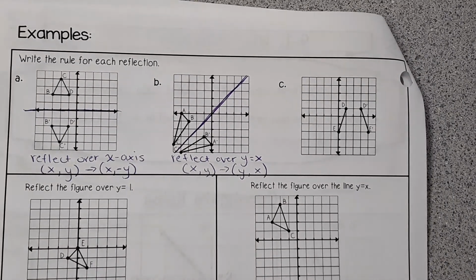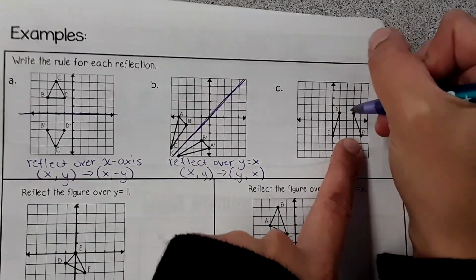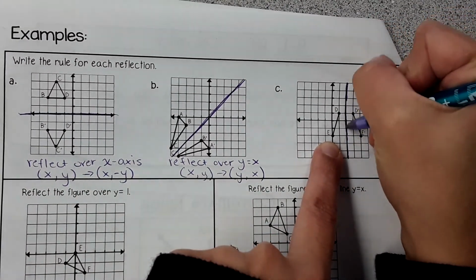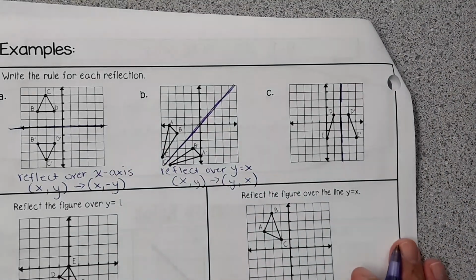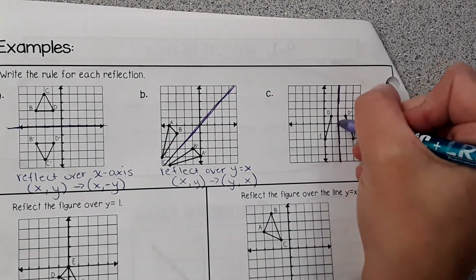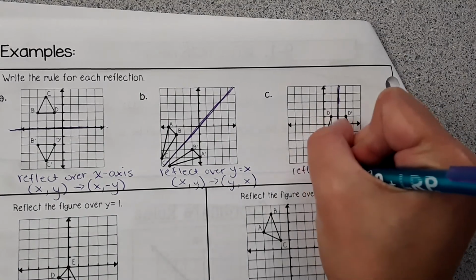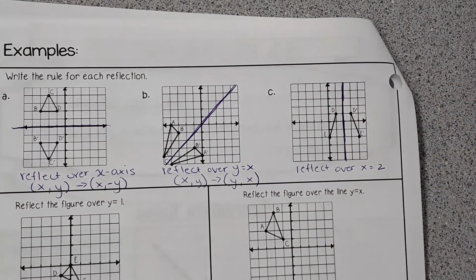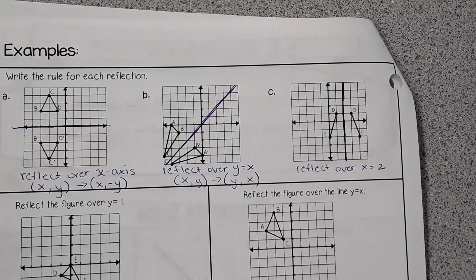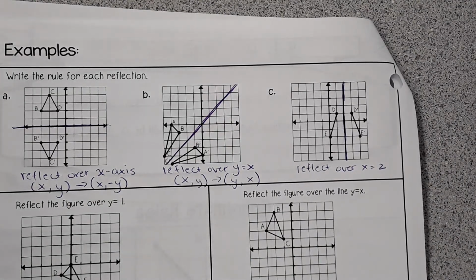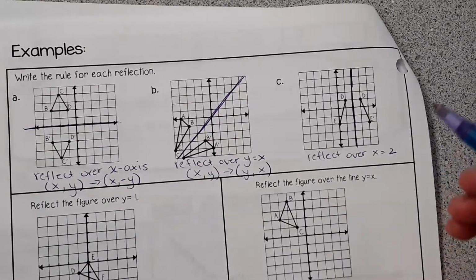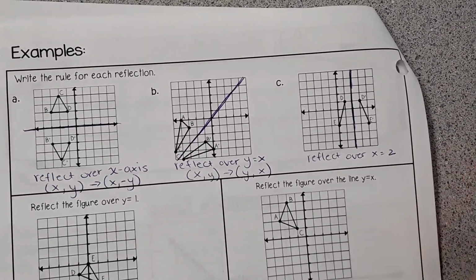And C. Just looking at these two, the line of reflection would be right here. And that is at x equals 2. Reflect over x equals 2. Okay. And there was no coordinate rules for that one because that line could be anywhere.